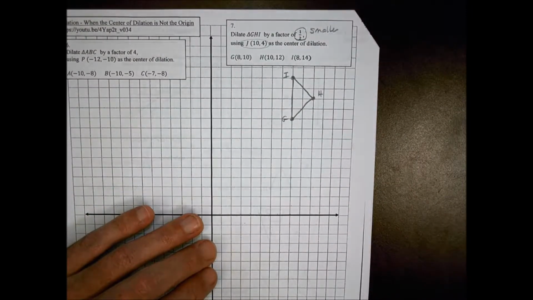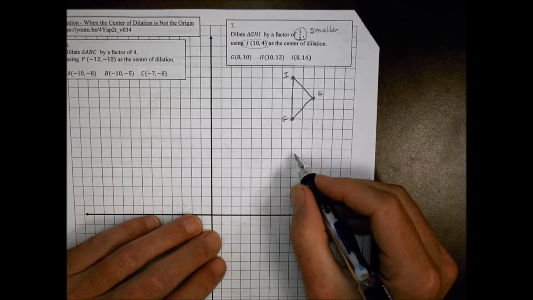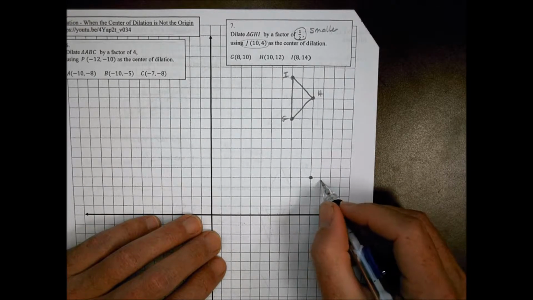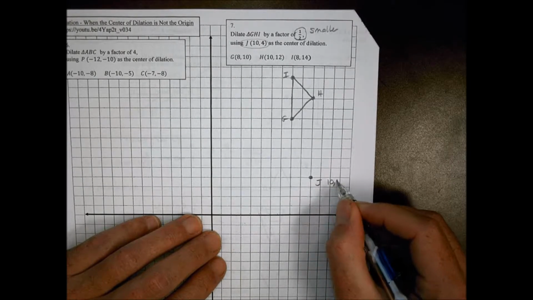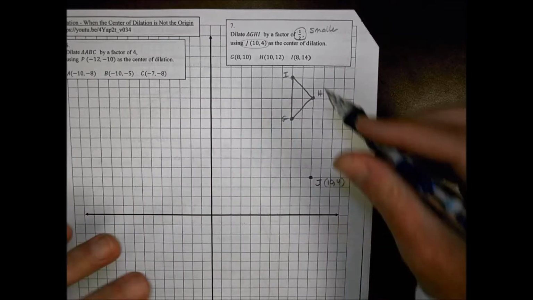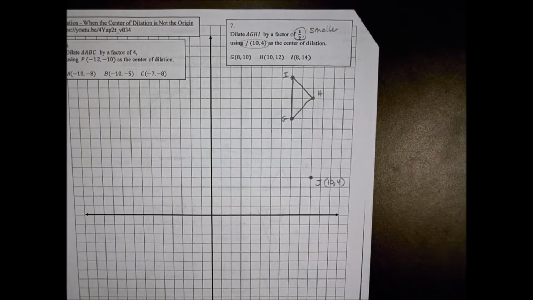So to do the scale factor, it says we want to use J at (10, 4) as a center of dilation. So 10 is here, and then 1, 2, 3, 4. So J is actually here. This is where (10, 4) is located. Meaning this is going to be the center of dilation. So everything's going to be reduced along this line here. Think of it like this.